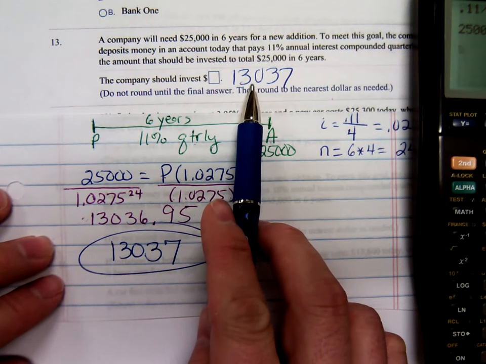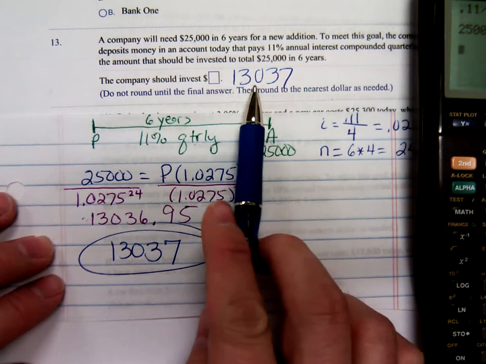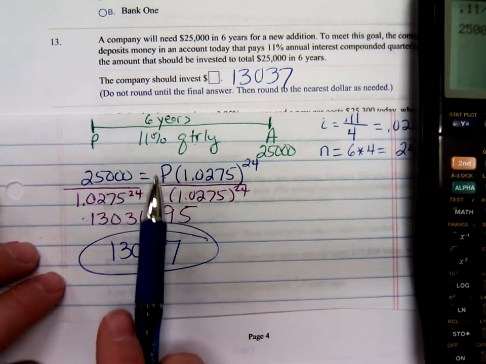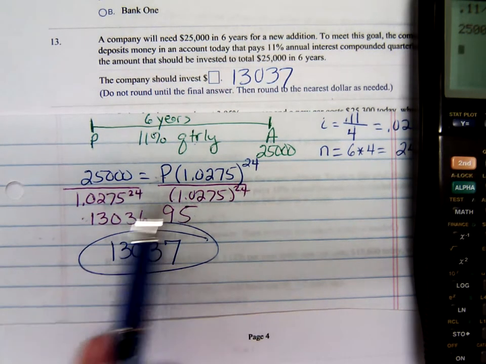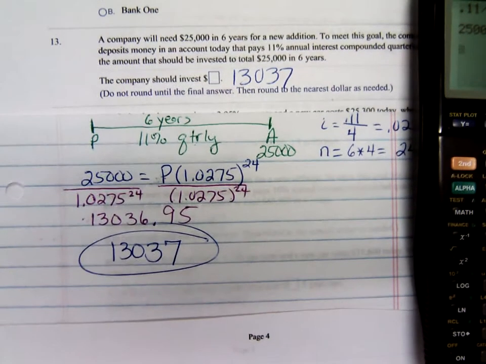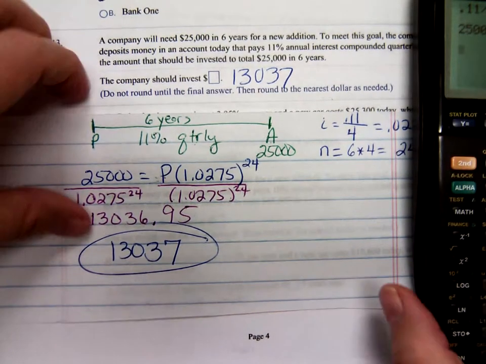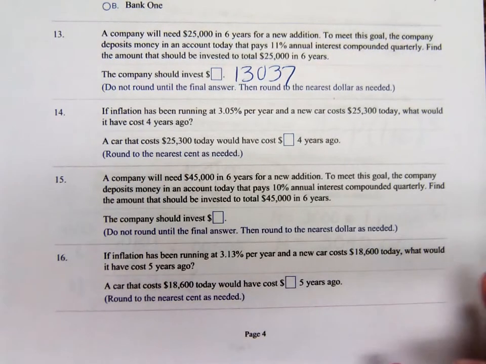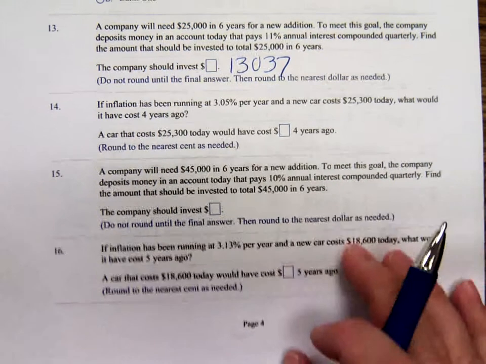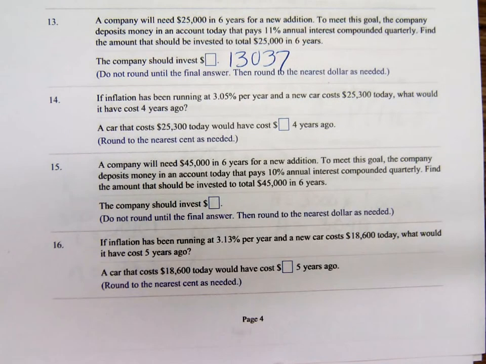So this one's different from those other ones in that we were calculating the present value. So if you have to find the present value, you're going to wind up having to divide. Okay? Now, let's do another one. Oh, number 14. It's a really short one.